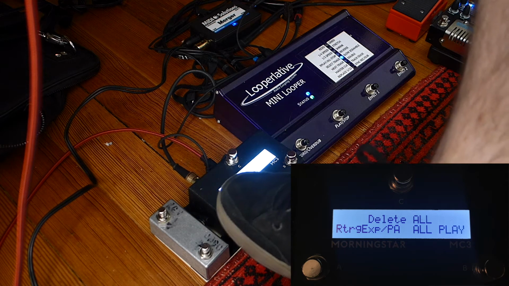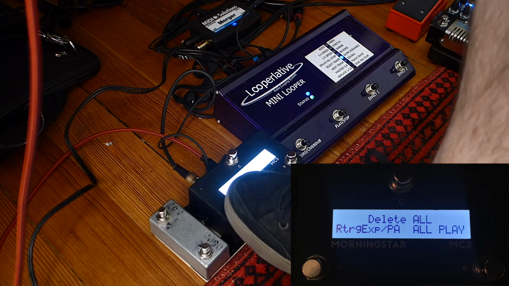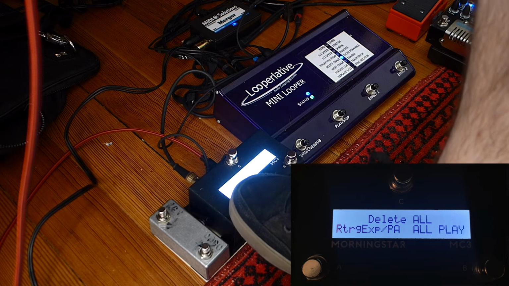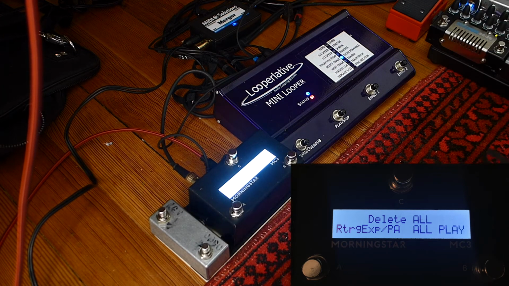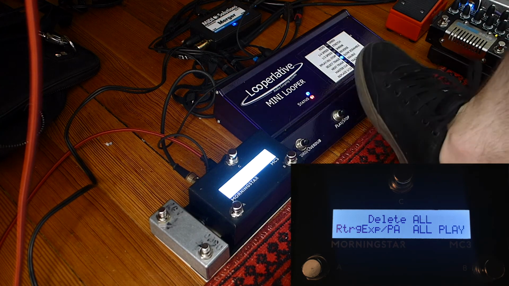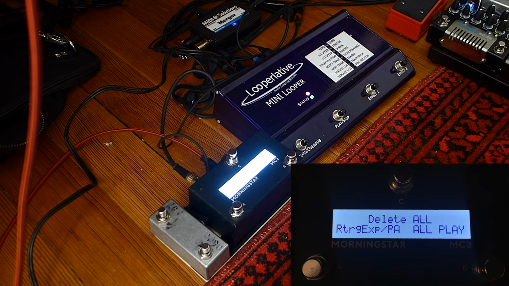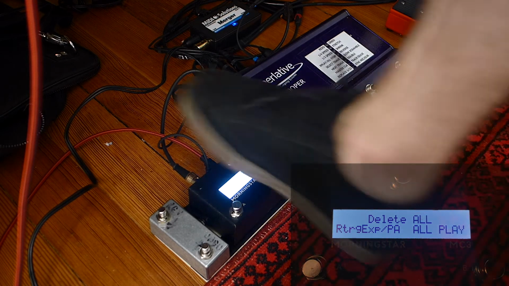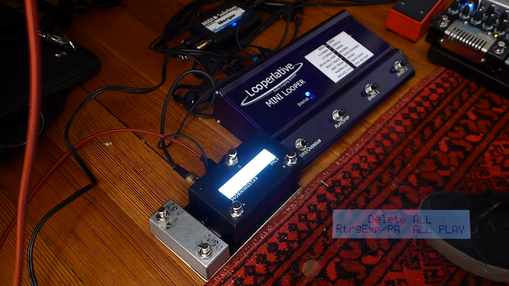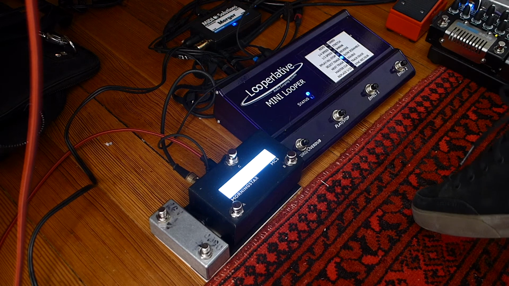I realized that if I press this once again, since we still have this stuff running, what is happening? I stop loop 1 and then I have loop 2 and 3 in play modus, which is super cool and handy so that I can ping pong between all these loops together. Okay, so now I delete everything and we start from scratch once again.